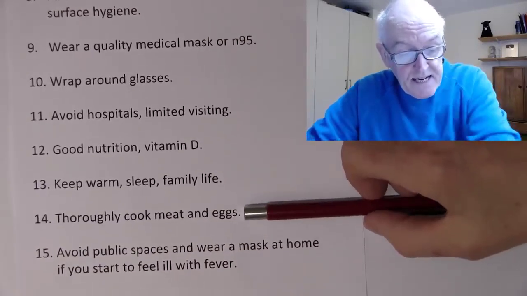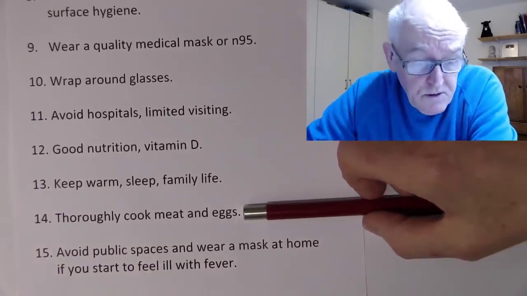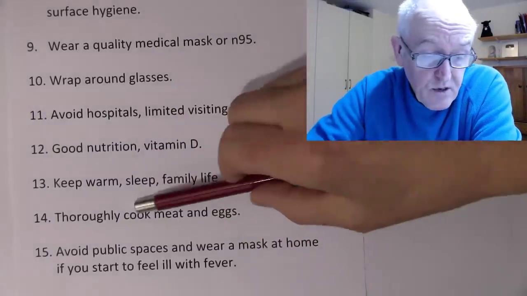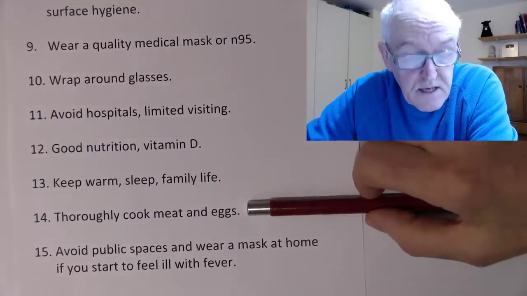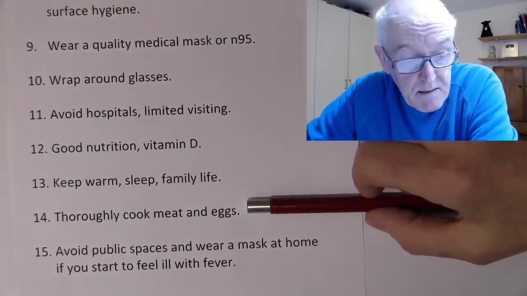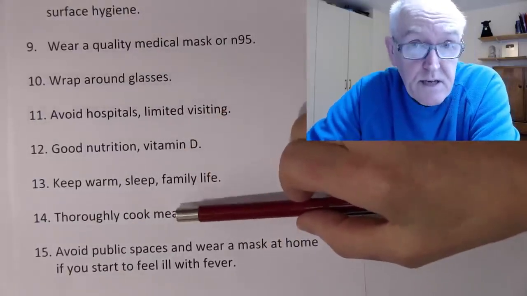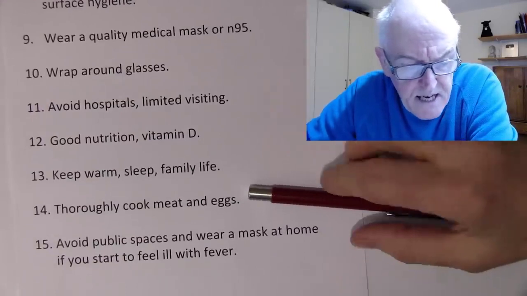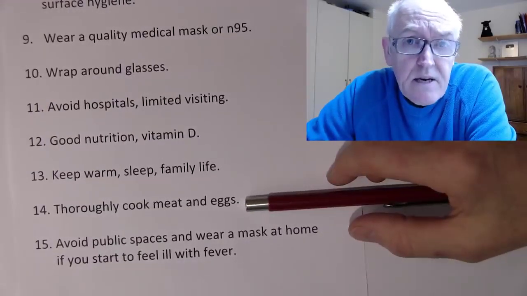Thoroughly cooking meat and eggs. If there's virus in the animals, as we haven't got in the UK, but if there were to be virus in the animals, then cooking the meat and the eggs would be important. Because, for example, people can get MERS from eating poorly cooked camel meat, but that's not a big problem. But what is a problem is contamination of food after it's been cooked.